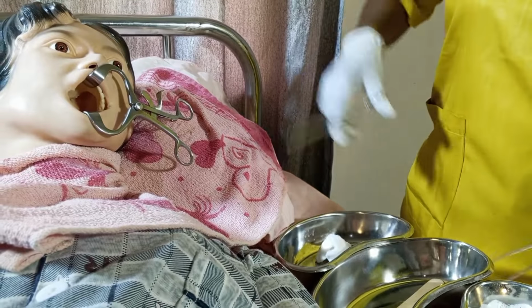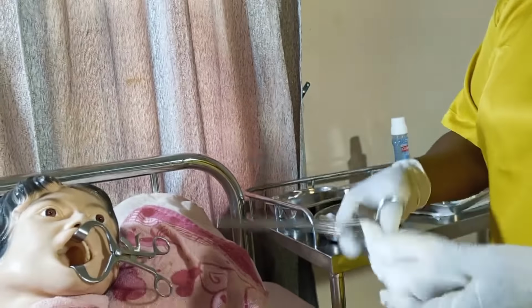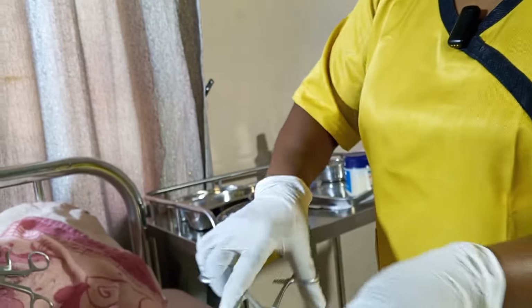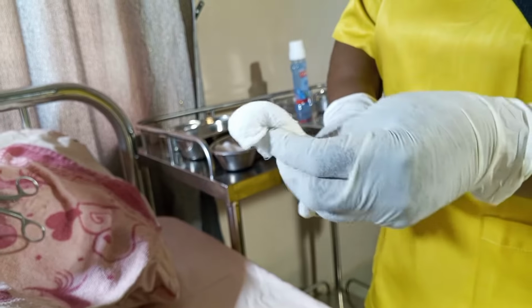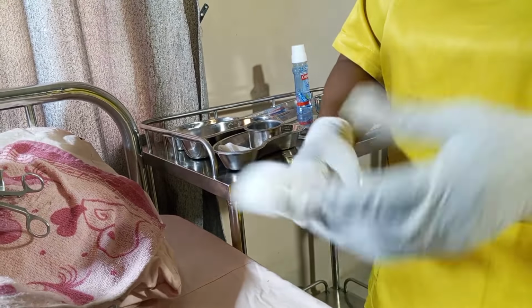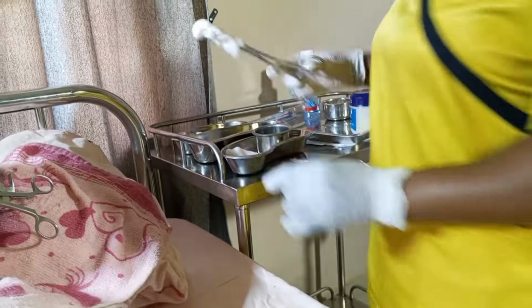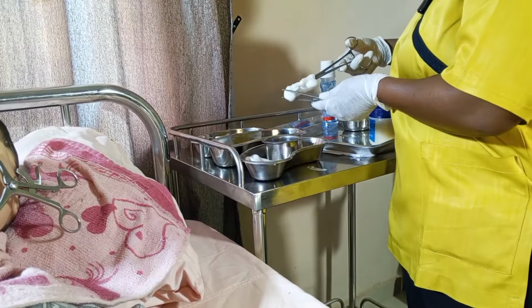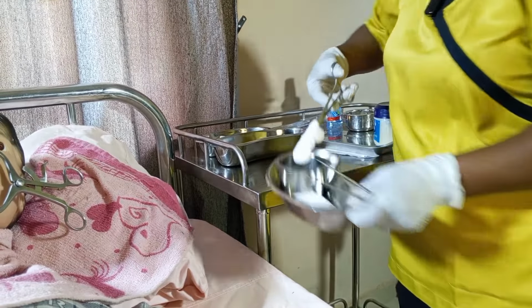For used swab, I pick another gauze, right? Wrap it the same way. I keep wrapping it this way, right? Make sure that the edge of the forceps is being closed by the gauze. Then I dip it inside, and also press it.